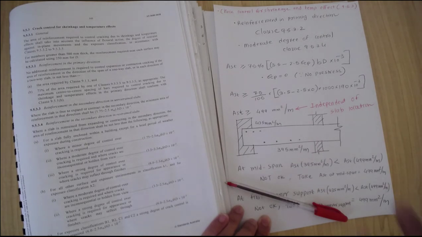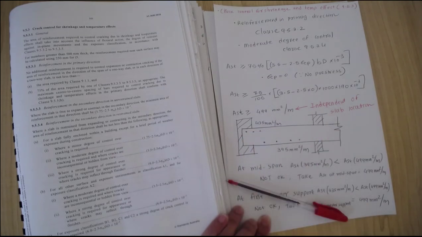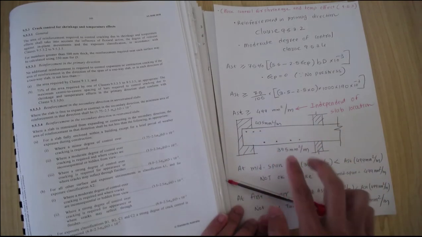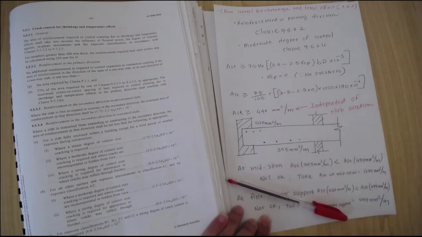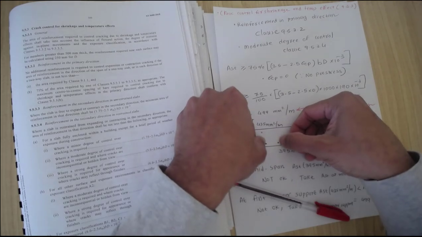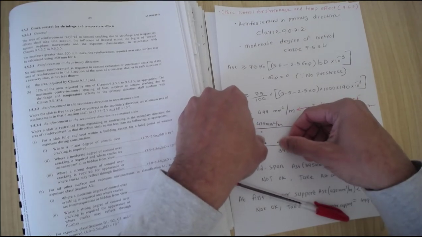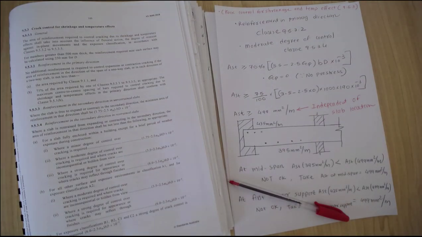In the next video, we're going to do the calculations for spacing, because now we know the area, and the same area applies here. So we're going to calculate the spacing between the bars, and the standard also has a requirement for minimum spacing, which we're also going to check.